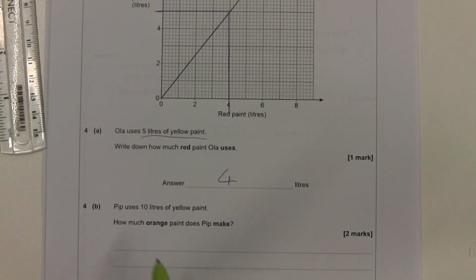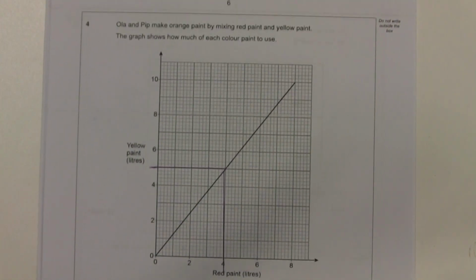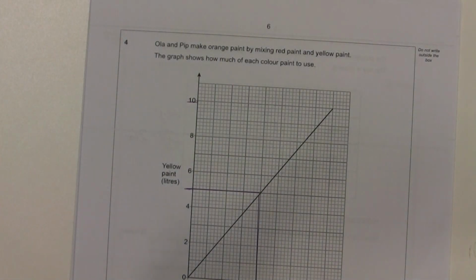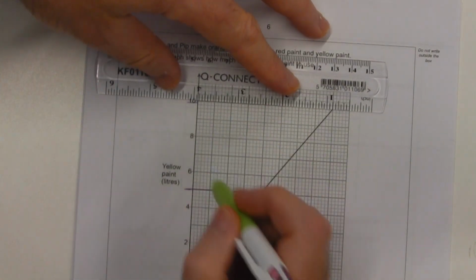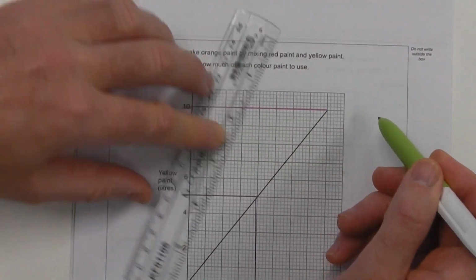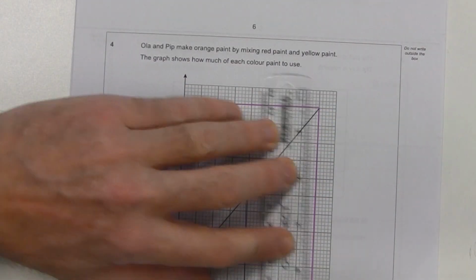The next part of the question says that Pip uses 10 litres of yellow paint, and how much orange paint do they make? Okay. So here again, it was 10 litres of yellow paint. So on the yellow paint side, we're now dealing with the 10. I'm going to use different colours so we can see that this is part B to the question. So 10, again, we draw the line across to where it meets, and it only just meets, but it's good enough for us. And then we drop down to there, okay?